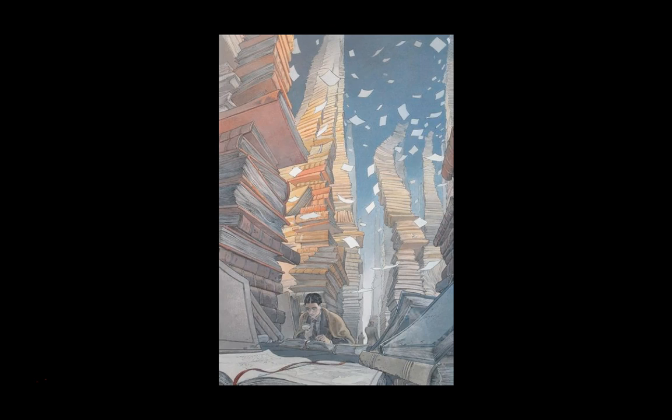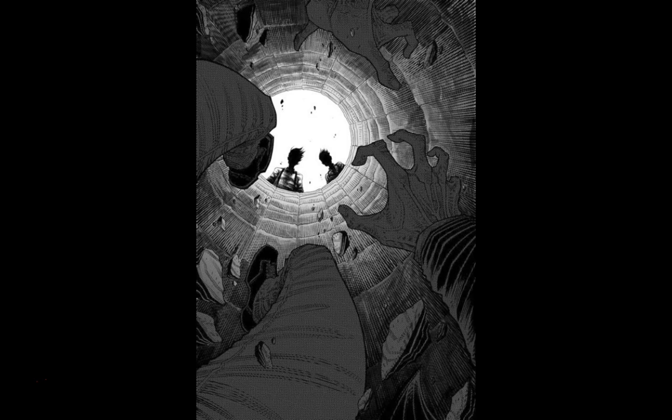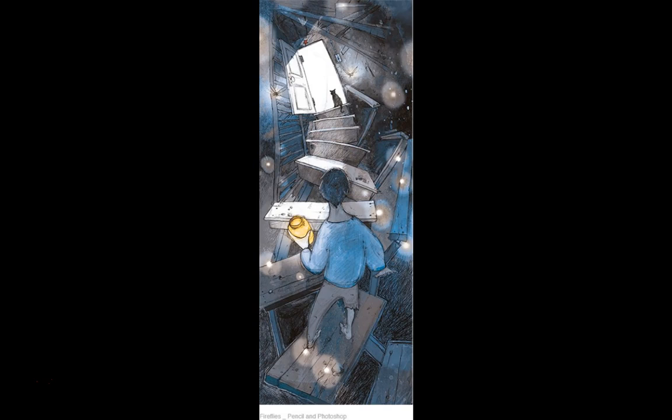This vanishing point's kind of up here. This is kind of more 3-point perspective. So these steps get smaller as they go up. Now this is kind of wonky because we were really shifting the elements here.